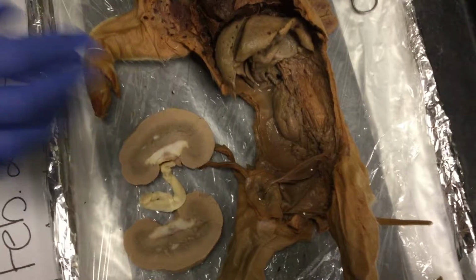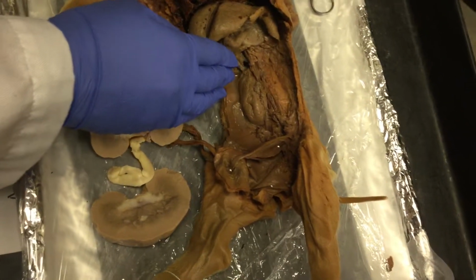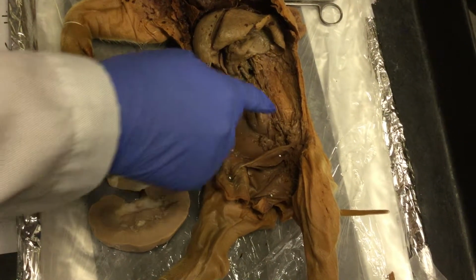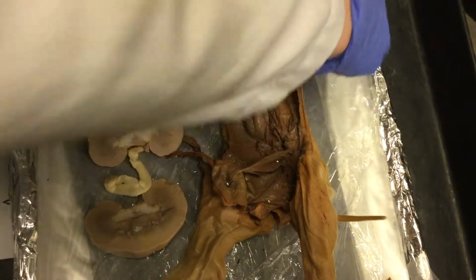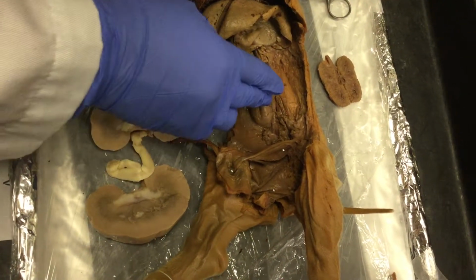All right, so in order to observe the kidneys here, we actually had to remove the small intestines and the large intestines, and I had already removed a kidney in this area, as you can see. I'll point that out later. So normally, yes, there are two kidneys.